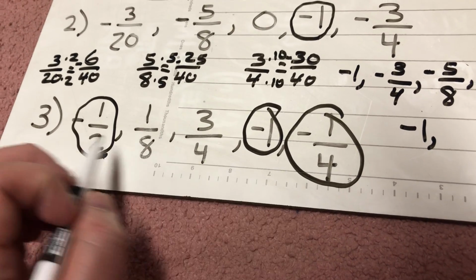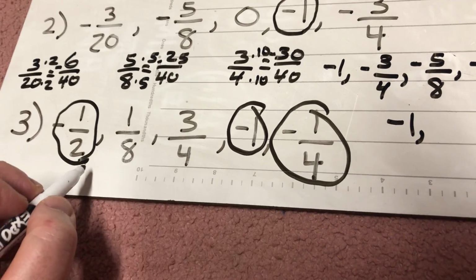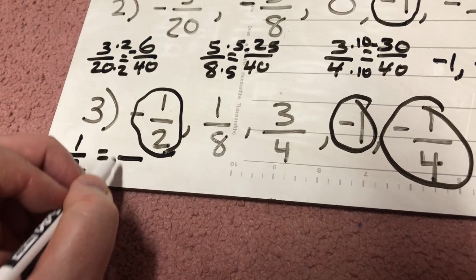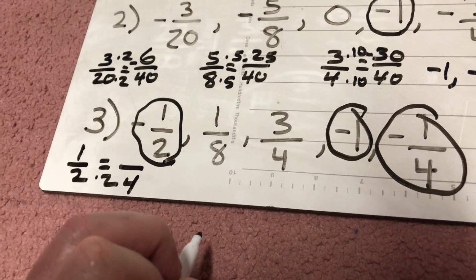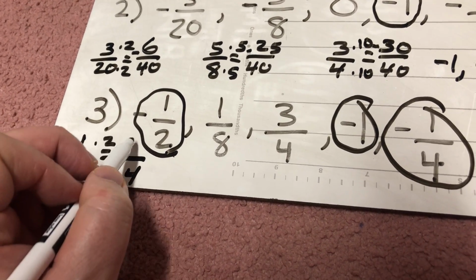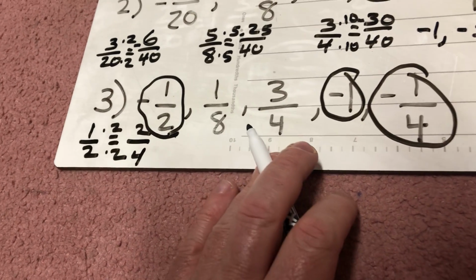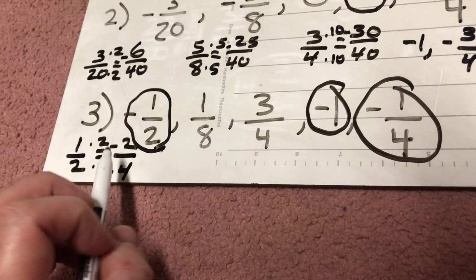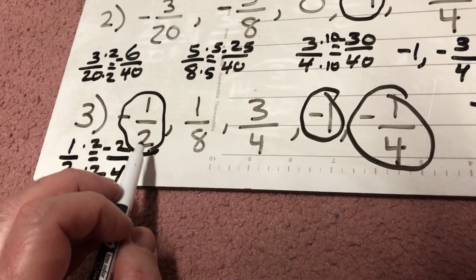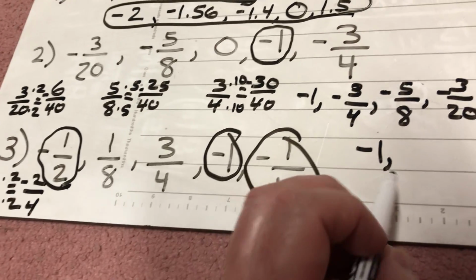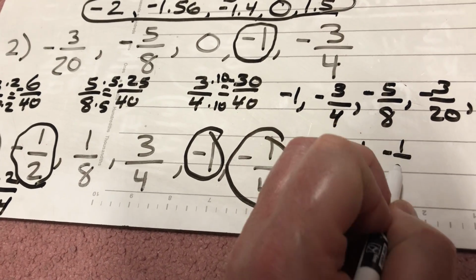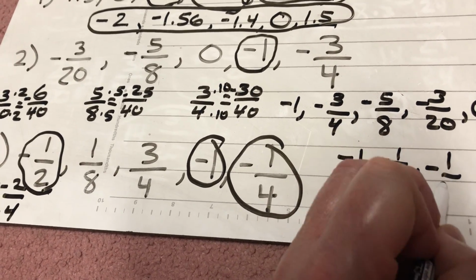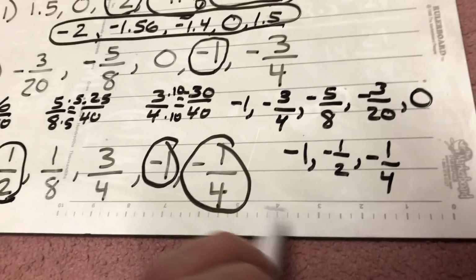My common denominator, thinking with 2 and 4, is going to be 4. If I think about 1 over 2 being equivalent to something over 4, 2 times 2 gives us 4. So I'm going to do 1 times 2, and it's going to be negative 2 over 4. 2 is a bigger number than 1, which means when it comes to negatives, this is actually the smaller number. So that tells me my next number is going to be the negative 1/2, followed by the other negative that's left, the negative 1/4, as we're getting closer to 0.